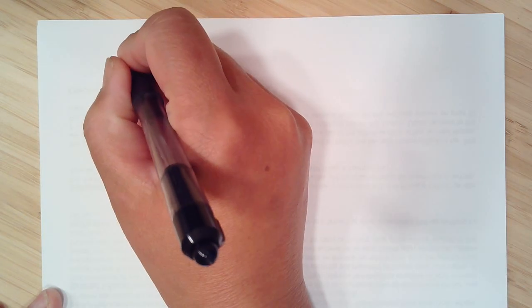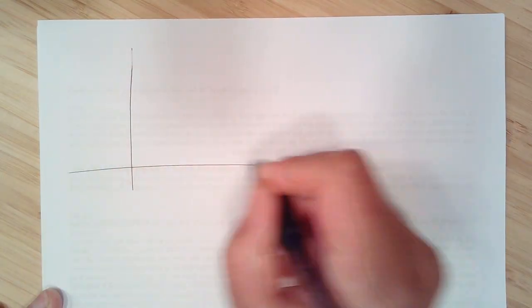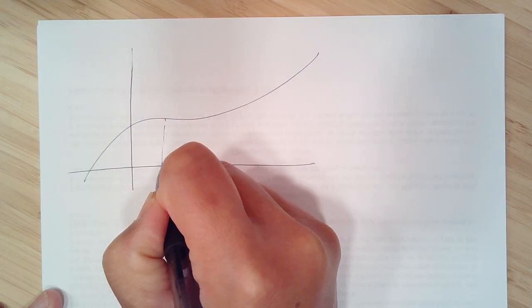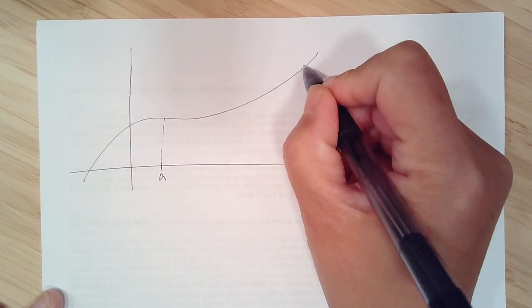After we learned continuity, we're going to learn the intermediate value theorem. What it says is this. We have a function. Here's a and here's b.